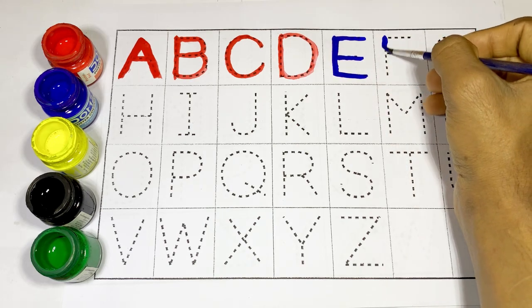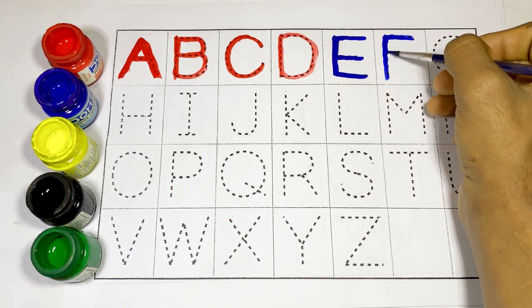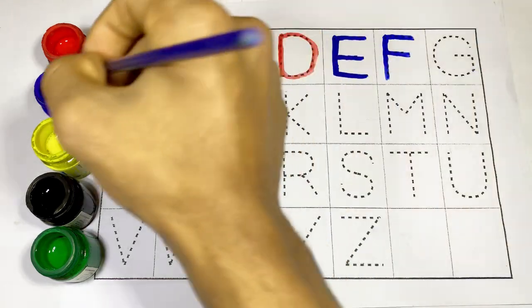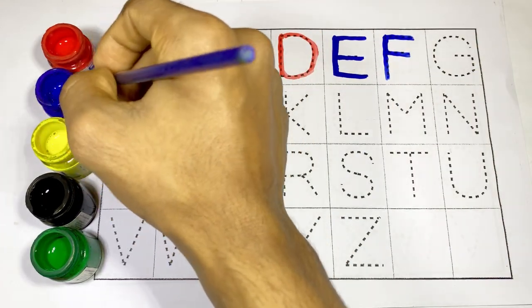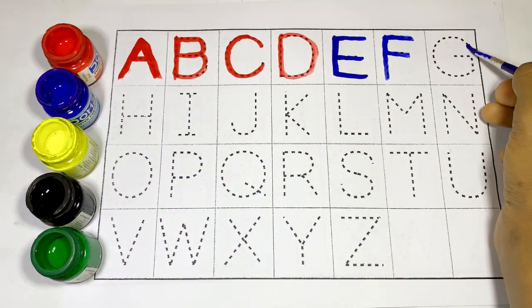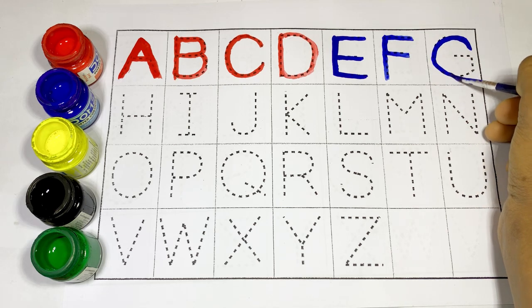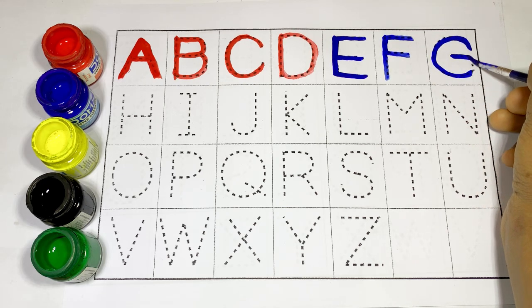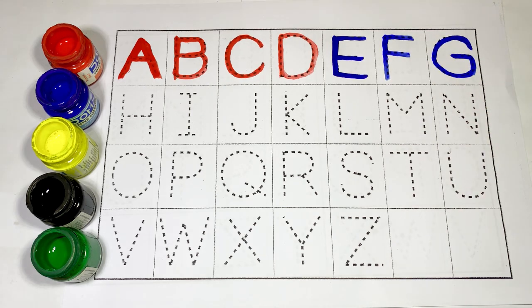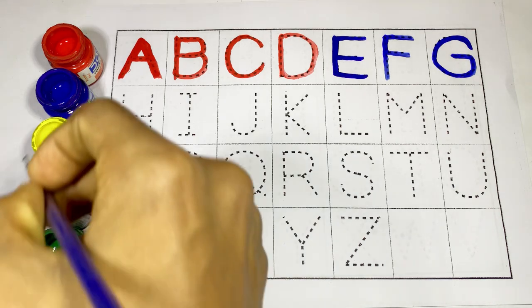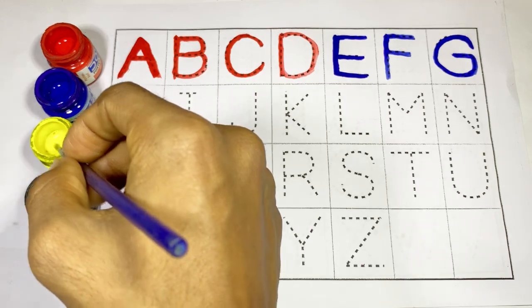F. F for fish, F for fan. Kids, again use blue color and draw G. G for goat, G for grapes. Kids, now draw H. H for hen, H for helicopter, the alphabets of H, and use yellow color.